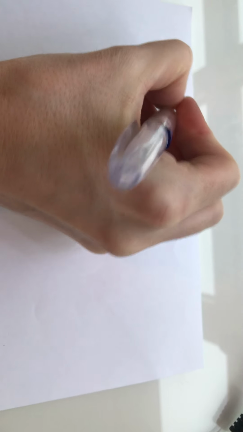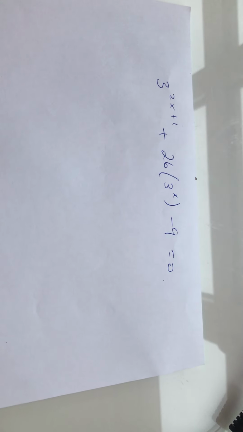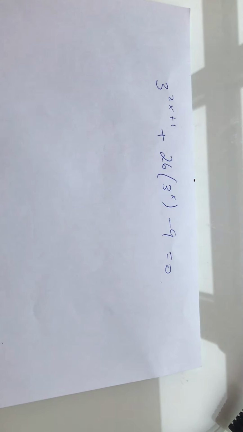Part 4, we have 3 to the power of 2x plus 1, plus 26 times 3 to the power of x, minus 9 equals 0. Anywhere I see a 3 to the power of x, I'll replace it with y, but before I do that, I'm going to work with this here.